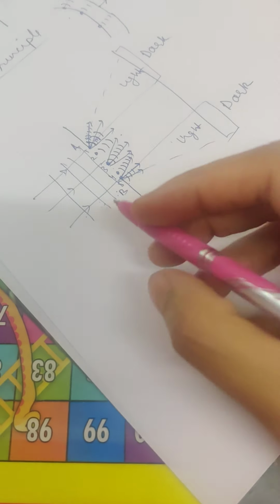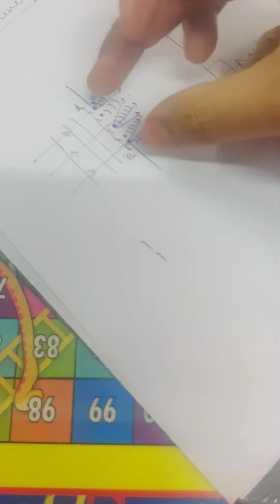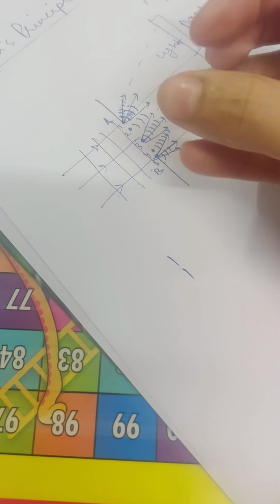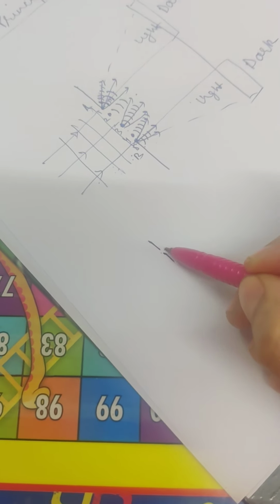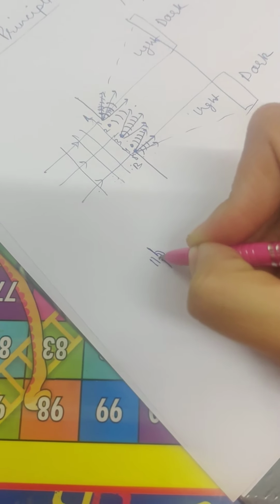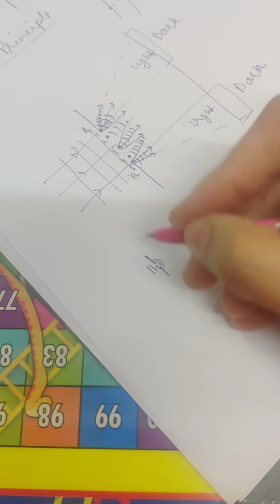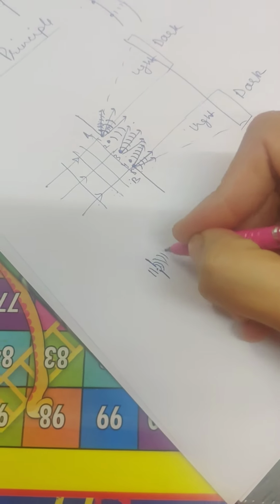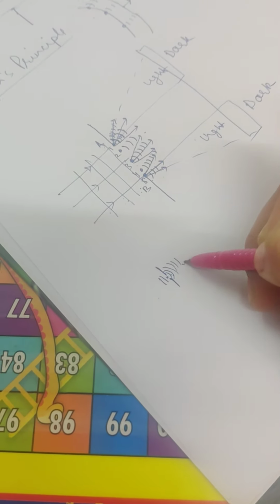Actually, the size of the slit is very narrow, as I already told you. I showed you the wider one only to give you a clear picture of the spreading of the waves. Otherwise, the slit is very narrow, and when a plane wavefront falls on this narrow slit, it will act as a point source, and all the particles oscillate and emit a spherical wavefront. So the shape of the wavefront we get after the slit is spherical.